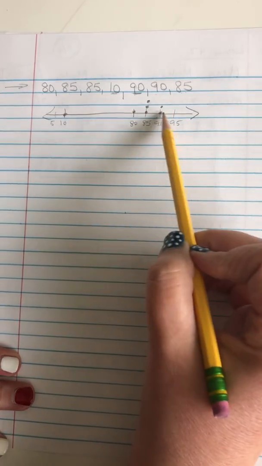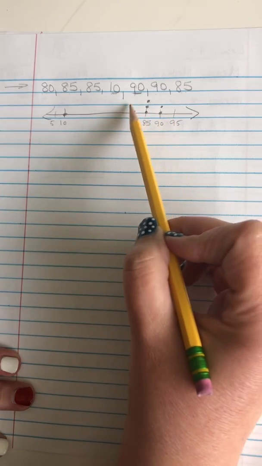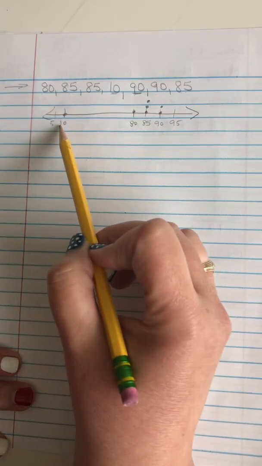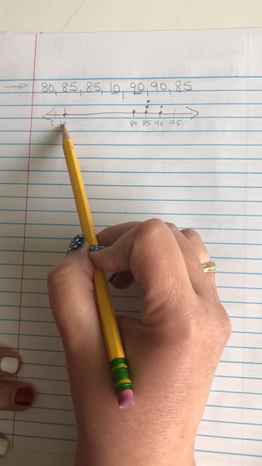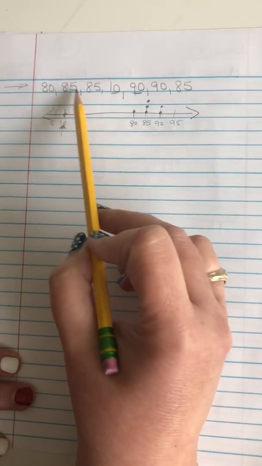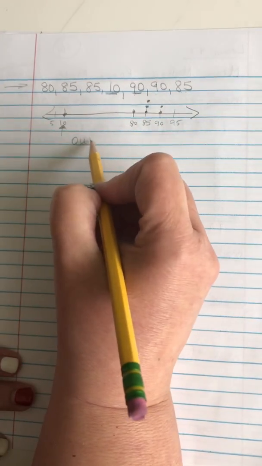Now, if I look at my dots, most of them are right here together, all clumped up. But way over here, I have this one random dot for number 10. So that number 10 is called an outlier.